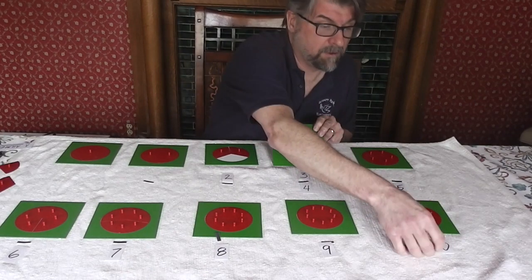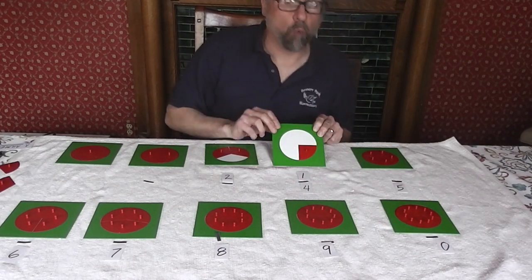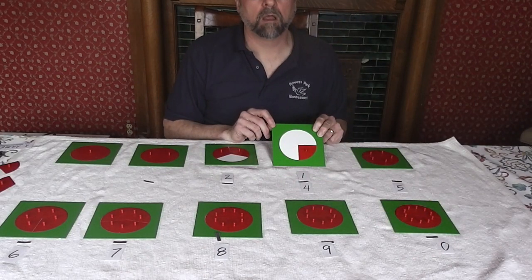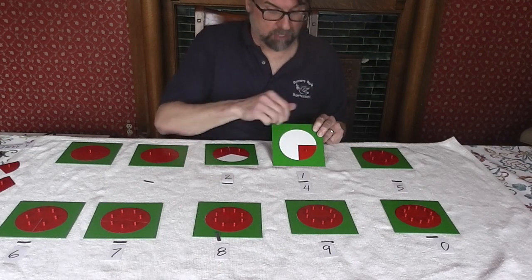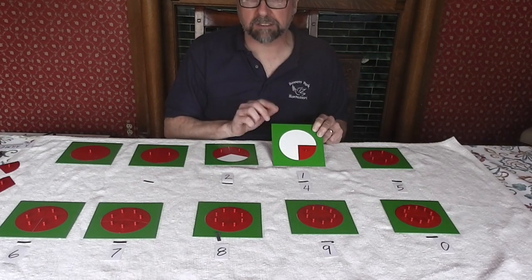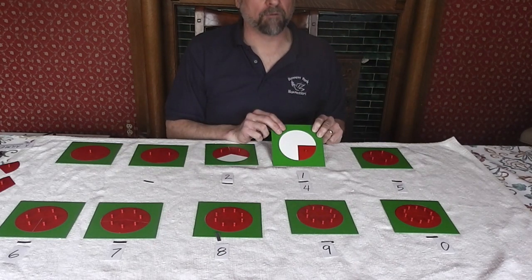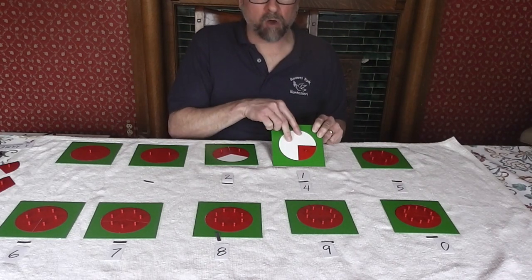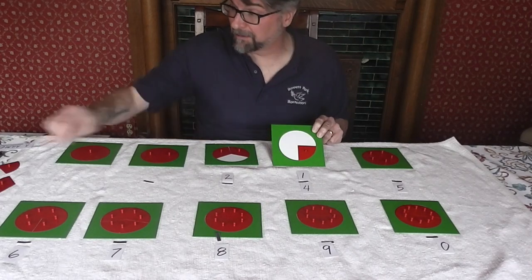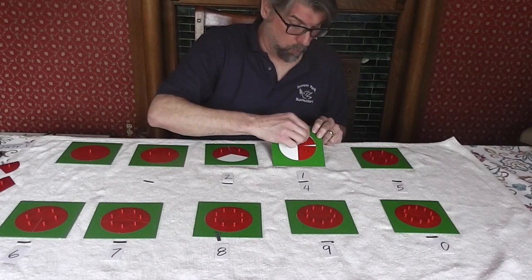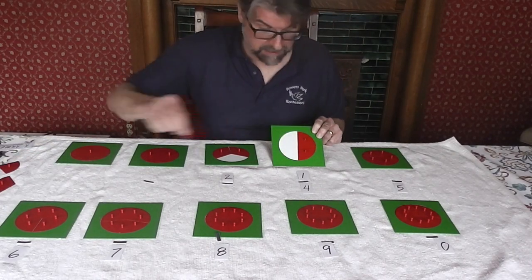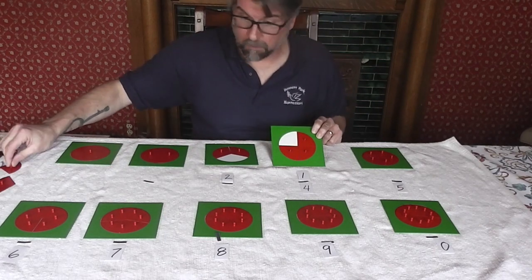I would have 1/4. So whatever you see represented here is the fraction, but also remember what's not here is also a fraction. And those 2 fractions together are going to make 1 whole. So now I'm back to 1 whole.